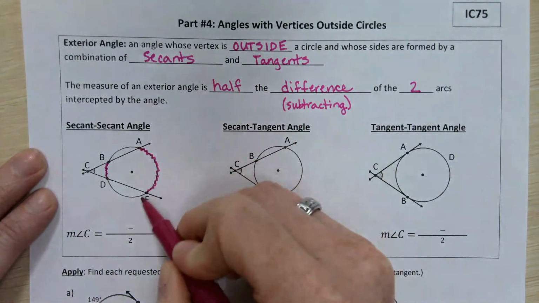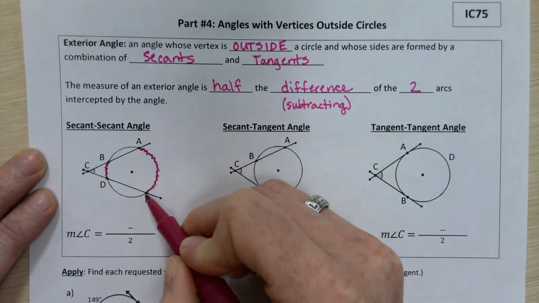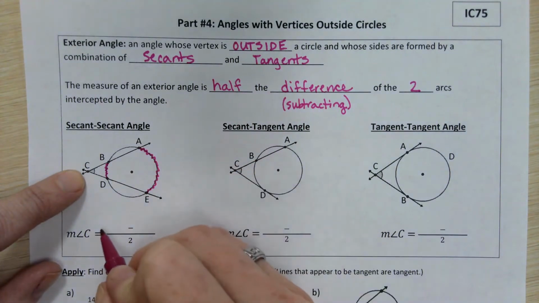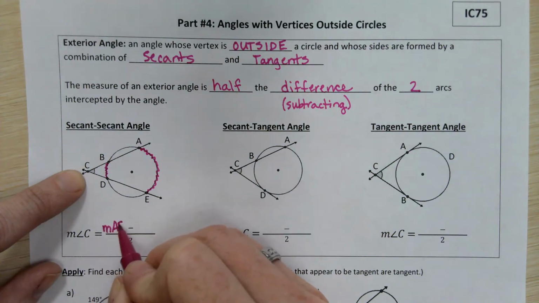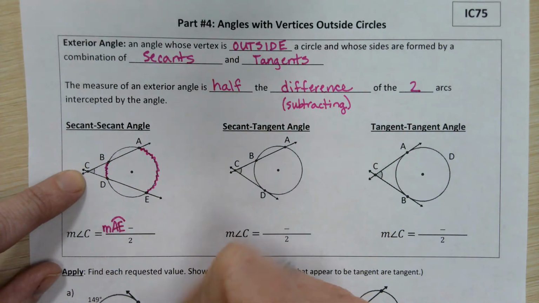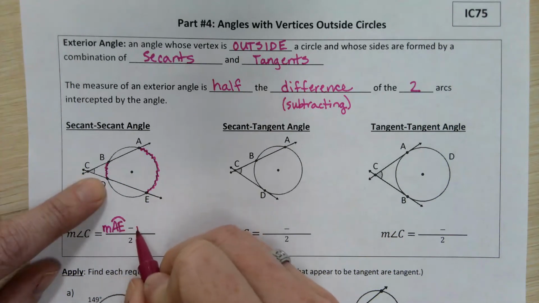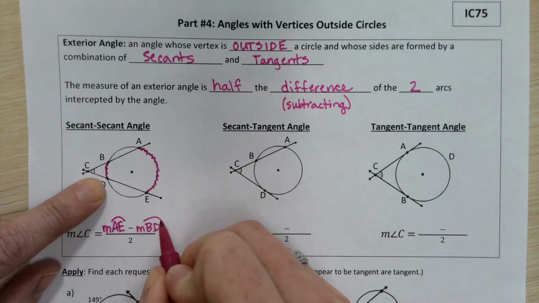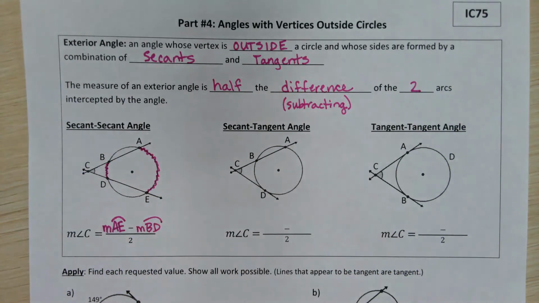Arc AE is the larger one. The one farther away from the vertex will always be the larger. So for this one, we would take the measure of that larger arc AE, and we would subtract the measure of that smaller arc BD, and then divide by 2.